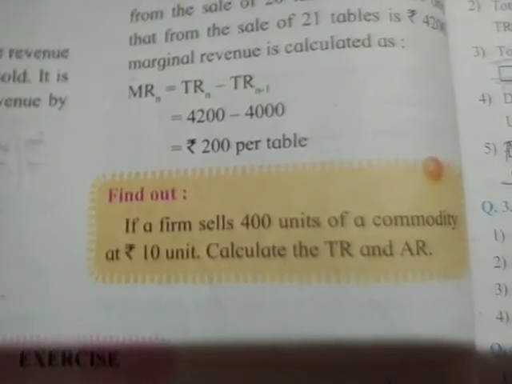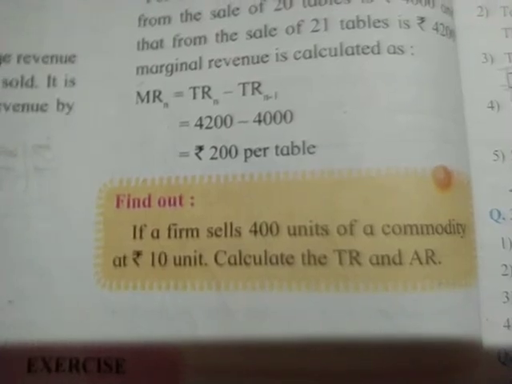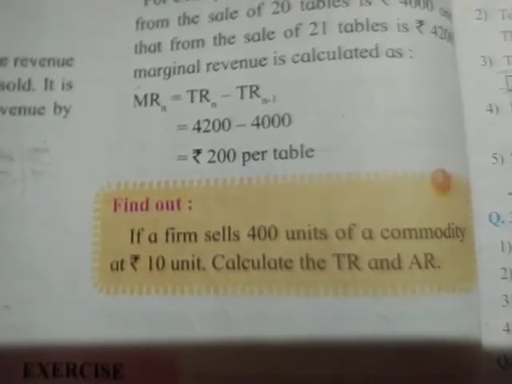Find out, if a firm sells 400 units of a commodity at rupees 10, calculate the AR and TR.